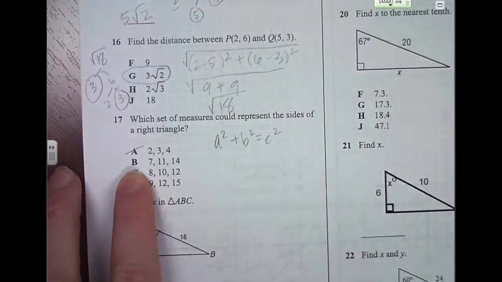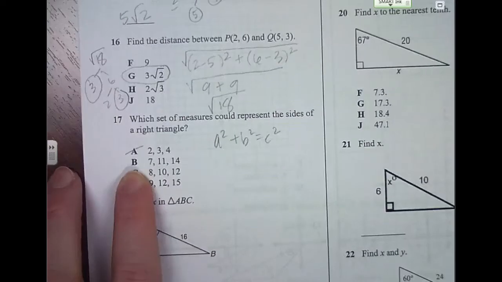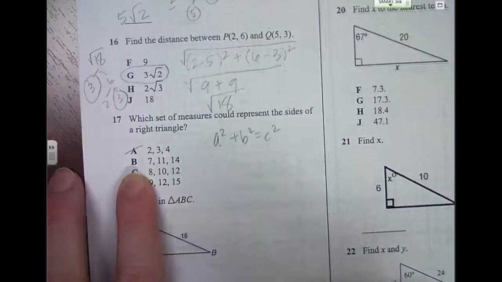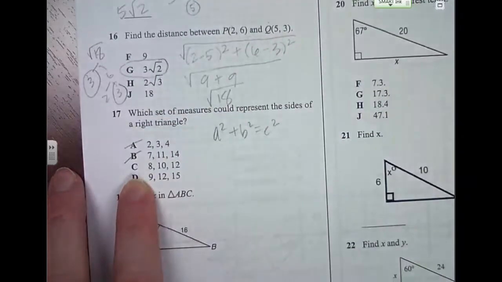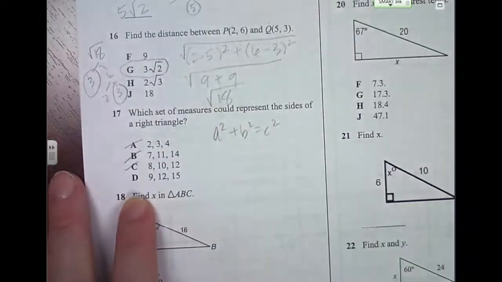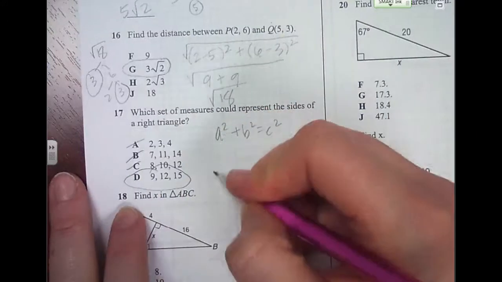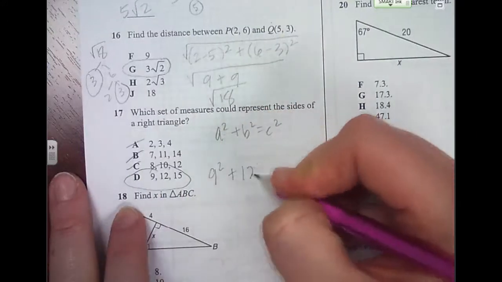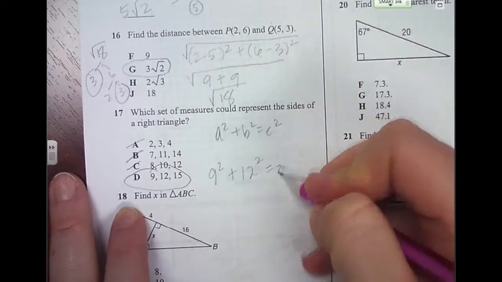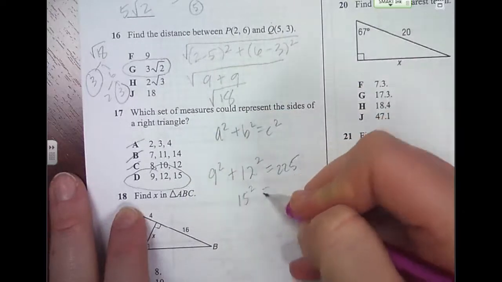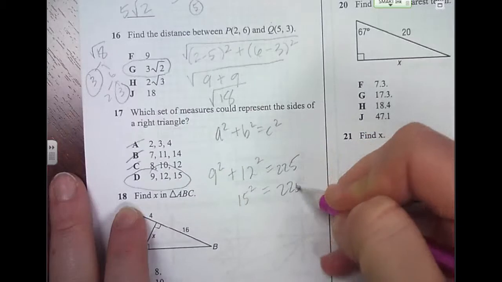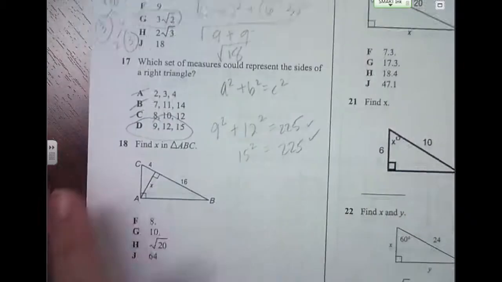B, 7 squared plus 11 squared, is that equal to 14 squared? No. C, 8 squared plus 10 squared, is that equal to 12 squared? No. D, 9 squared plus 12 squared, is that equal to 15 squared? Yes. So I'm checking this. I put that in my calculator, which gave me 225, and I put 15 squared in my calculator, which also gave me 225. So those match.